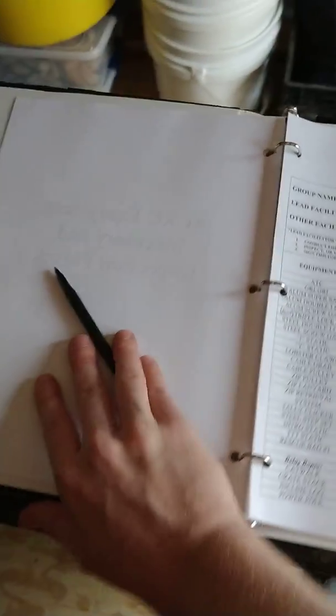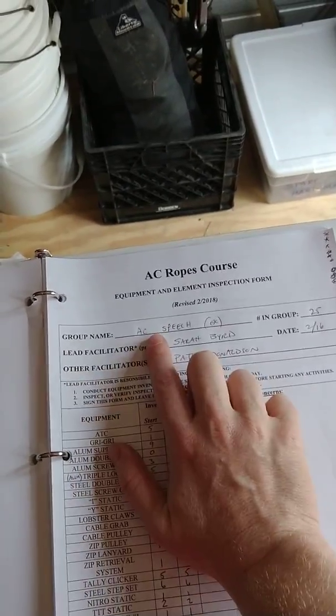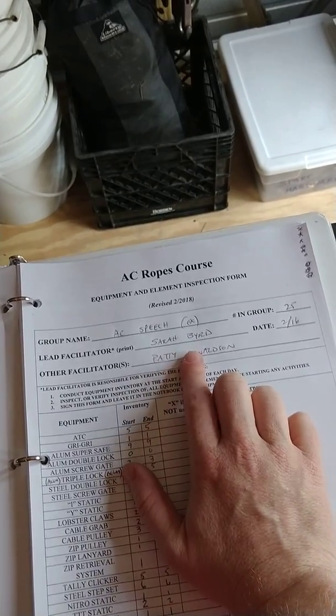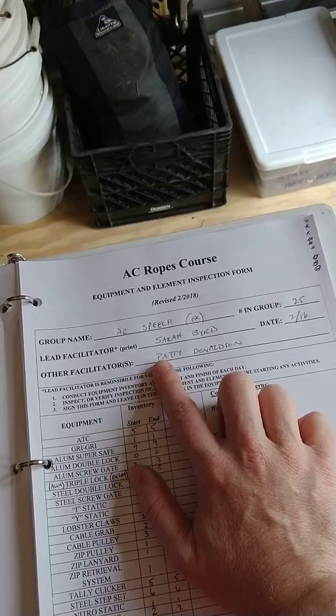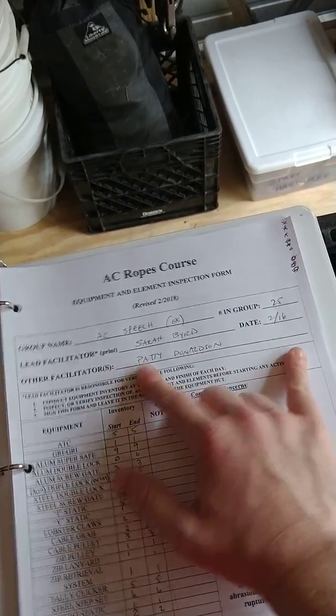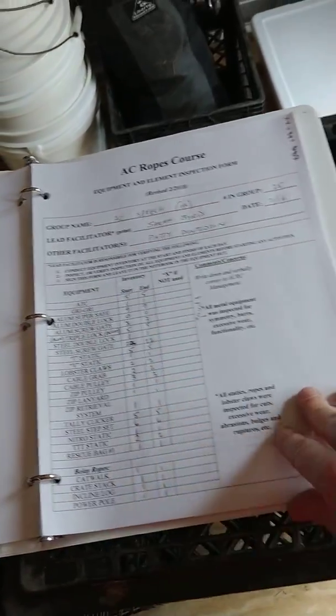You have this form, and it is in the equipment inventory and inspection binder. At the end of the day, you put down your group name, who is the lead, and if there's any other facilitators, you can indicate by last name if there's a lot, so they can fill up in the space, the number in the group, and the date. So this is where you'll mark your inventory.